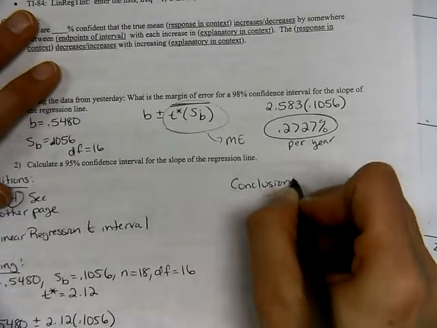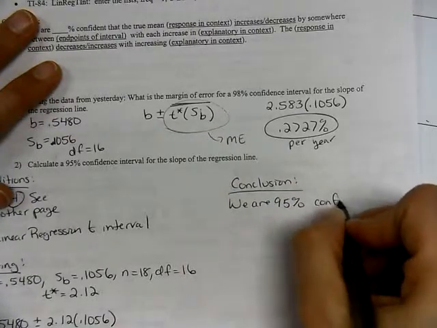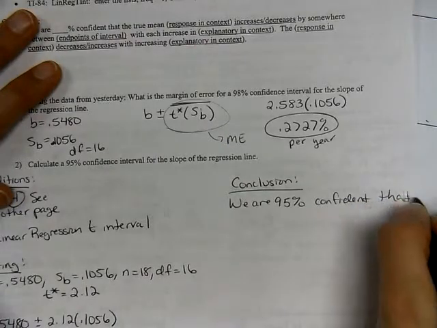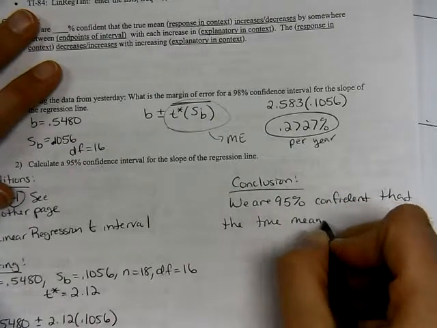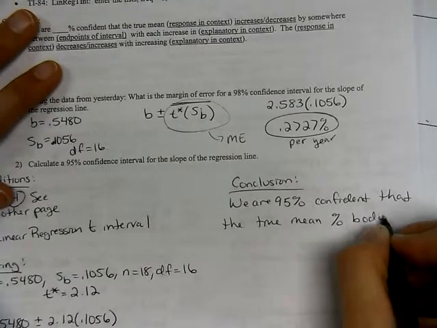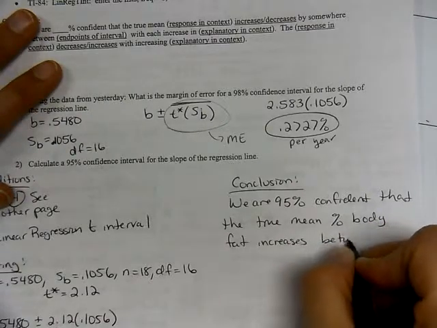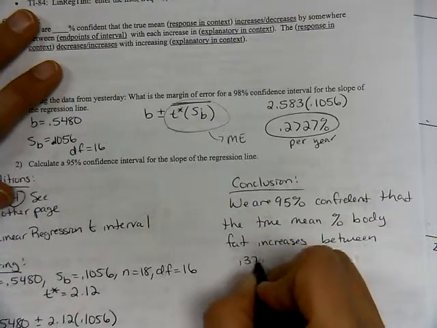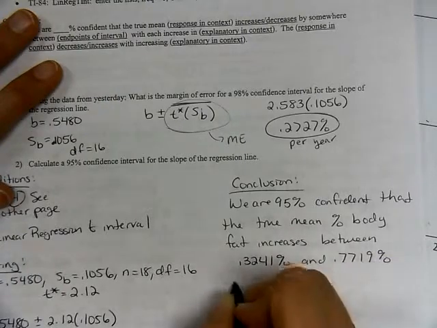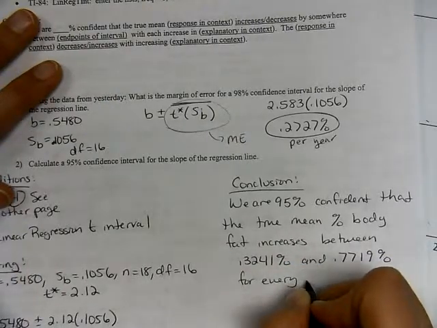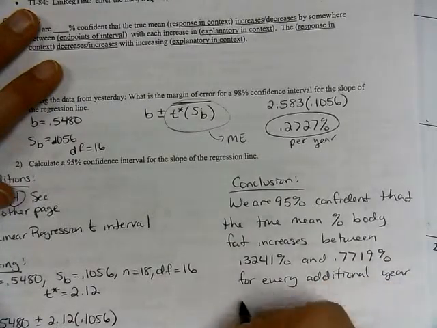So our conclusion: we are 95% confident that the true mean percent body fat increases between 0.3241% and 0.7719% for every additional year in age.